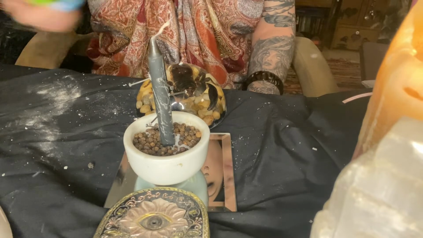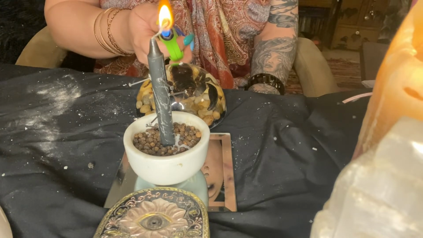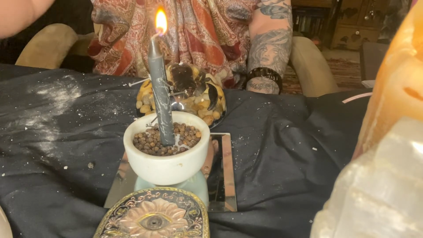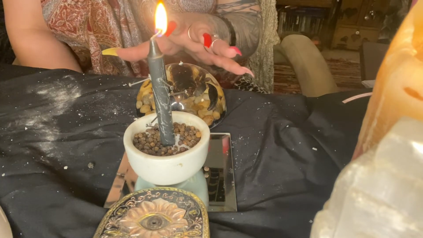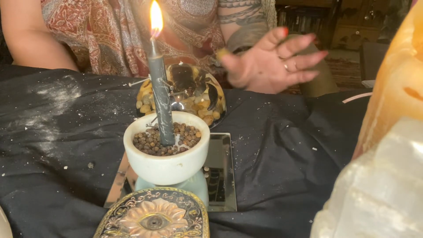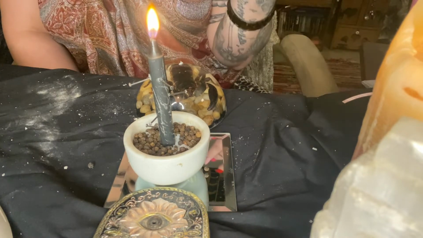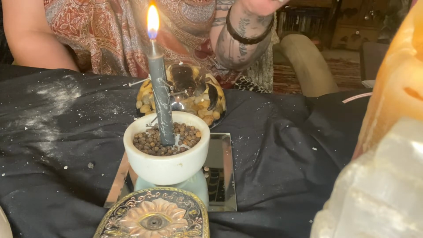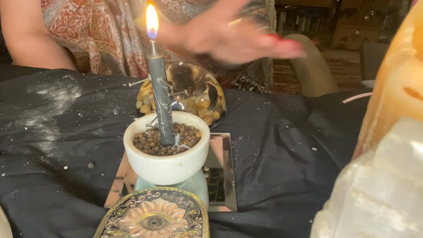So then you're going to light your candle, and you're going to allow this candle to burn all the way through. Remember, as this candle burns, the nails will be falling out of the candle and landing in your jar or right around your jar.